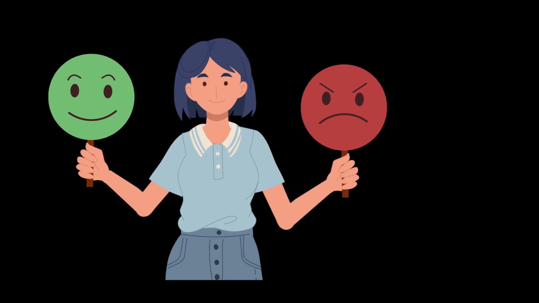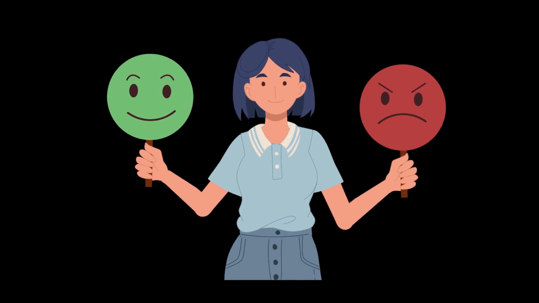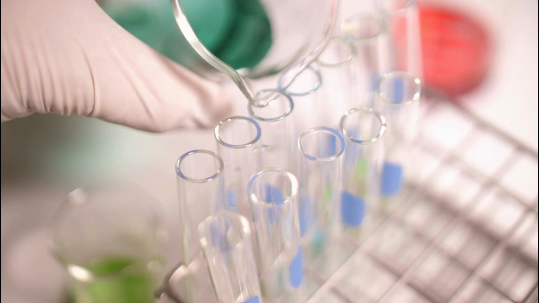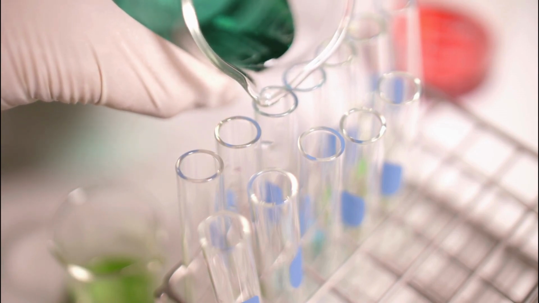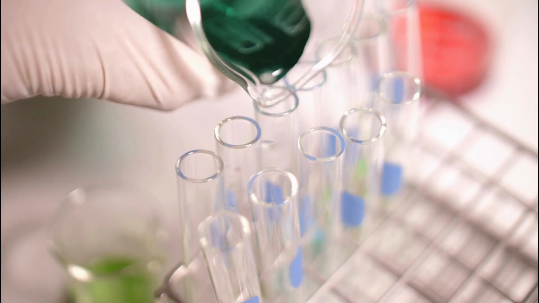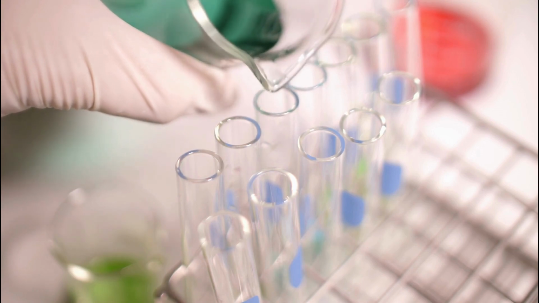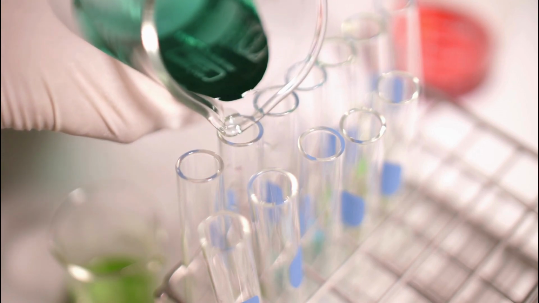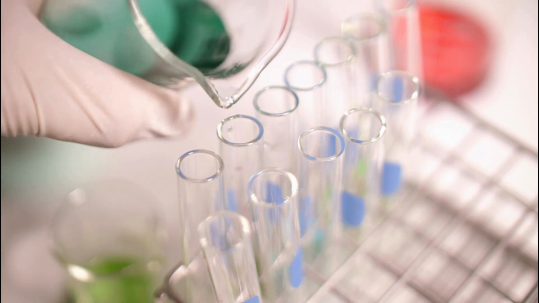There are two types of controls: positive and negative controls. Positive and negative controls are essential components of experimental design. They serve as benchmarks for comparison and help ensure the reliability and validity of the experimental results.